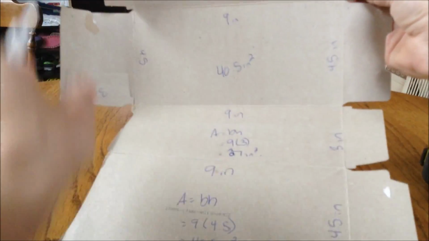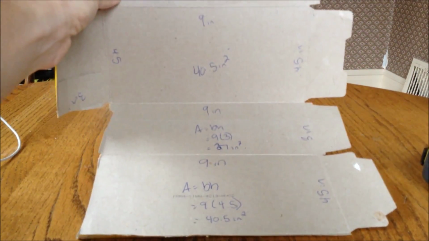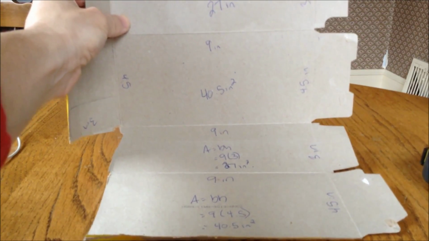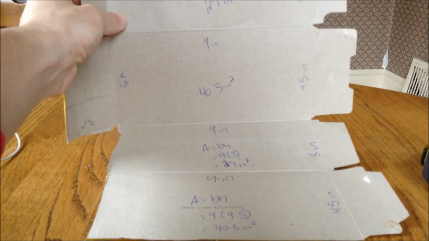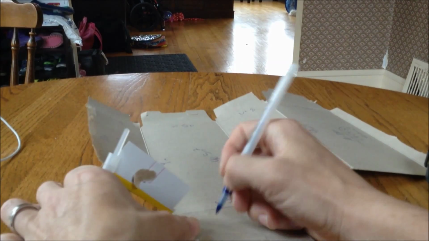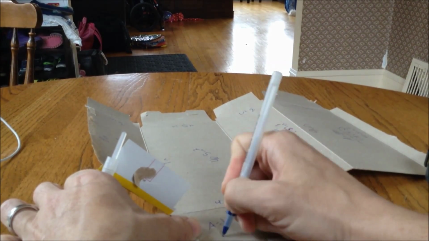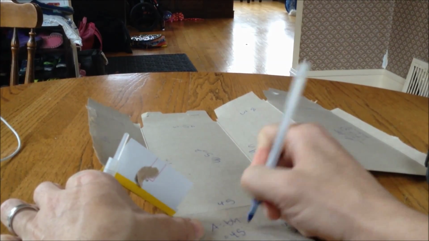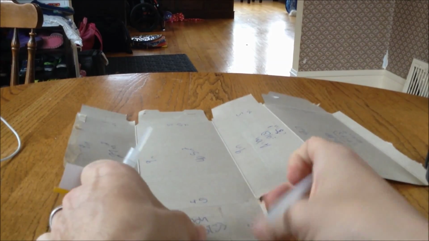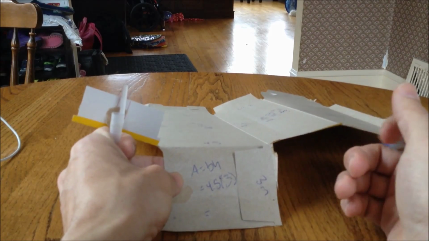So when we start looking at what we have, we see that we have 2 rectangles that are 40.5 inches squared, 2 rectangles that are 27 inches squared. The last thing we have to do is account for the 2 end pieces. Area equals base times height, which is 4.5 times 3. 4 times 3 is 12.